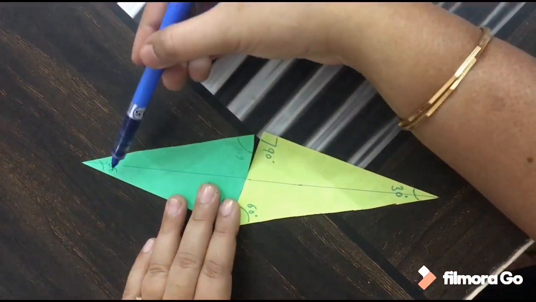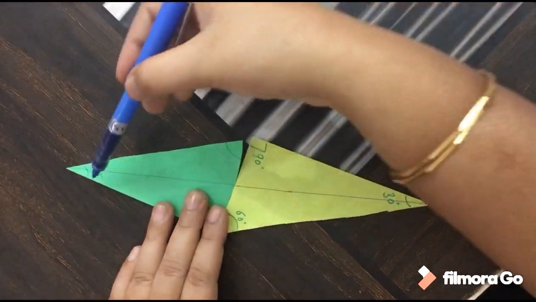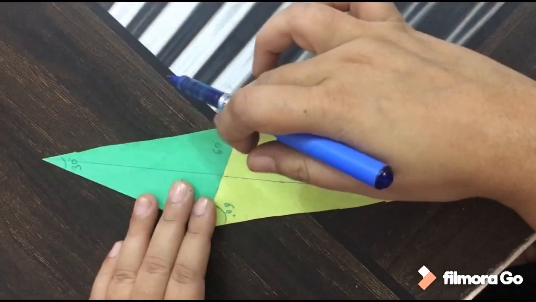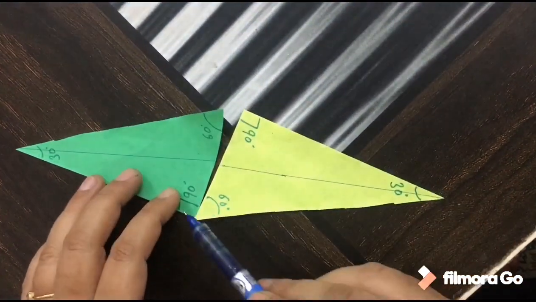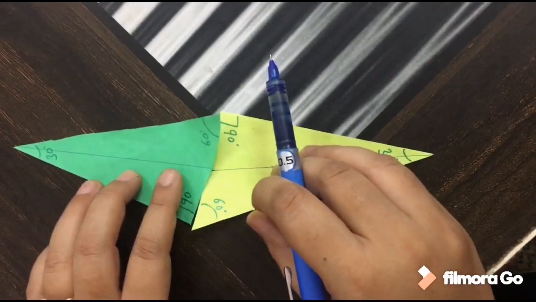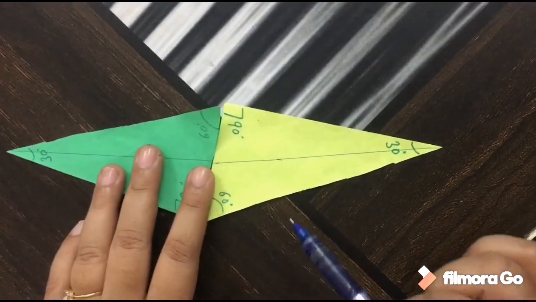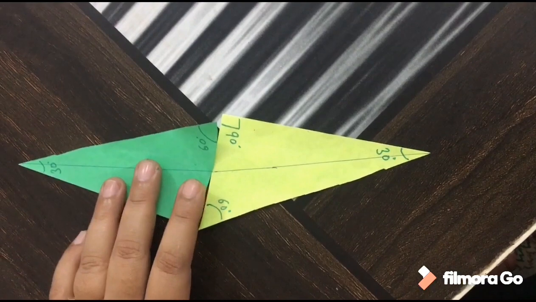Now we are observing the opposite angles. This is 30, this is 30, they are equal. See, this is 90 plus 60, 150. Here also 90 plus 60, 150. So the second property is that opposite angles are equal.